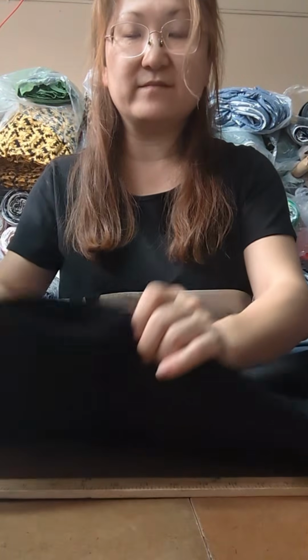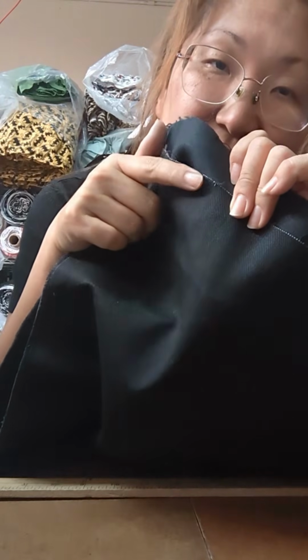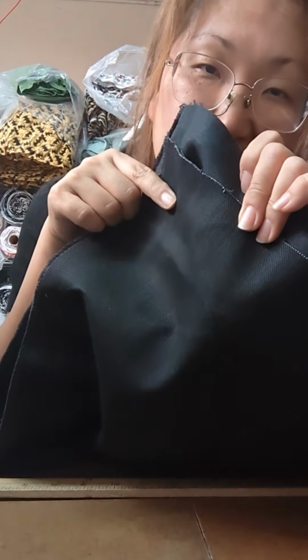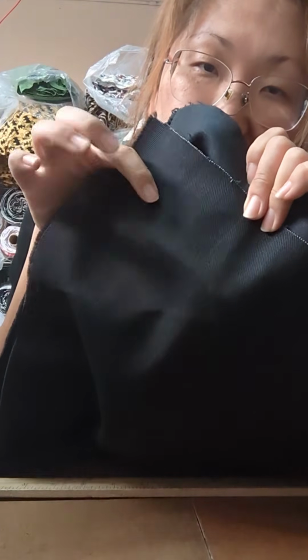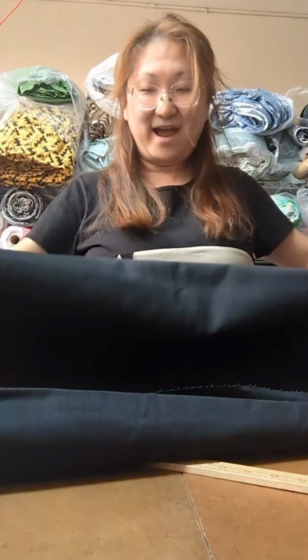Okay, no stretch info. So this is your right side, this is the wrong side. You see how the right side and wrong side are almost similar, except they have different finishing, more smooth and more rough. Okay, and that concludes everything we have for the live.